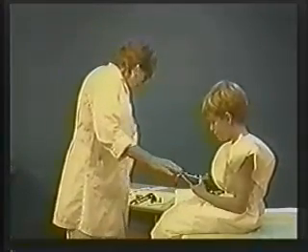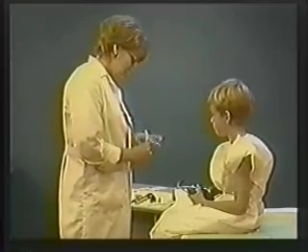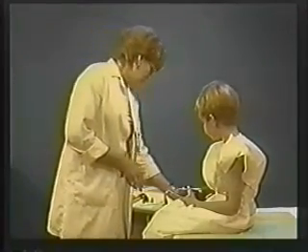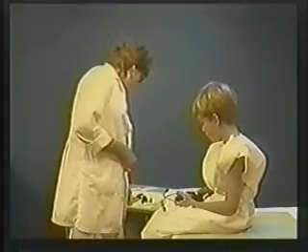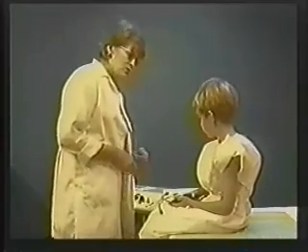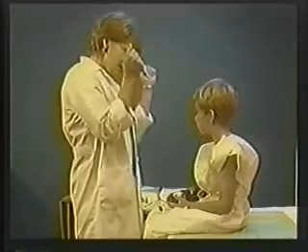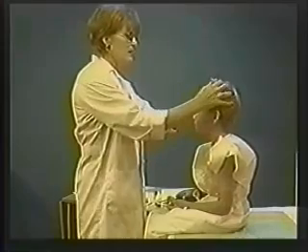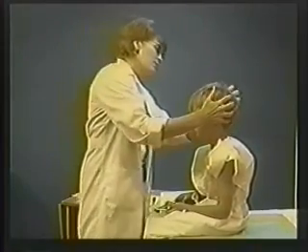Always explain to the child exactly what you are going to do, allowing him to hold your stethoscope or a tongue blade, which may help him feel more at ease. Okay, so first of all, I'm going to start with the head. Let's start with the head and look at it first.